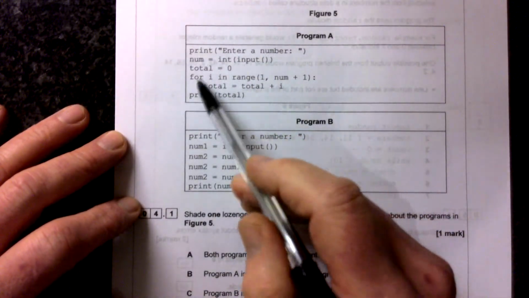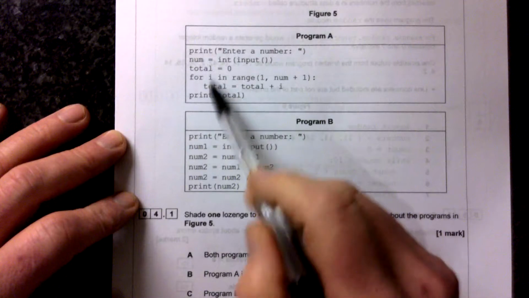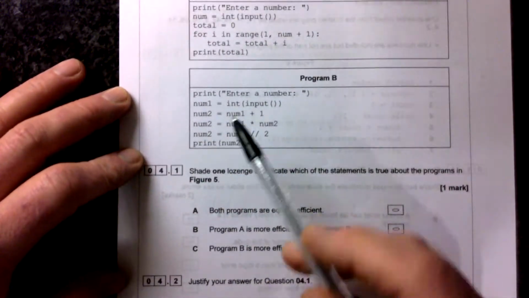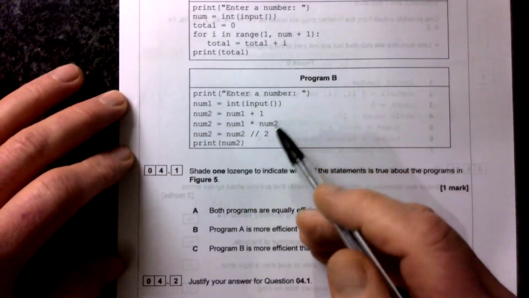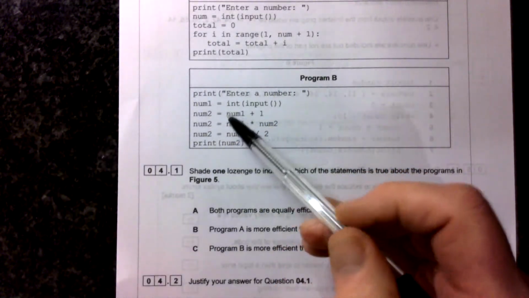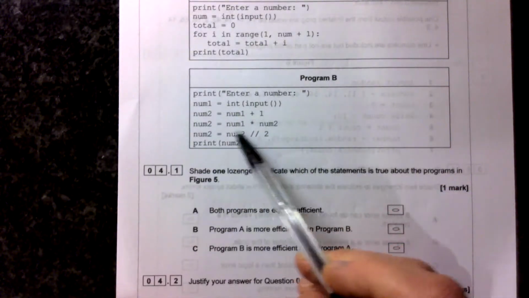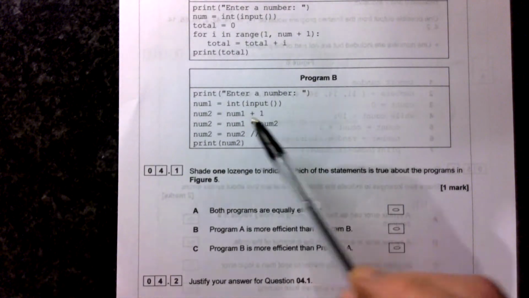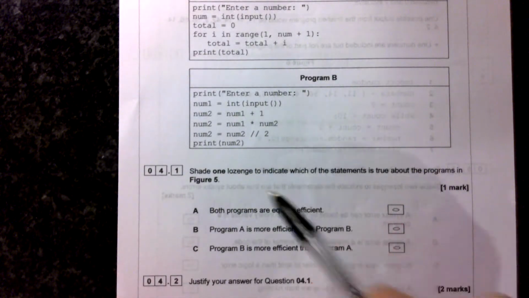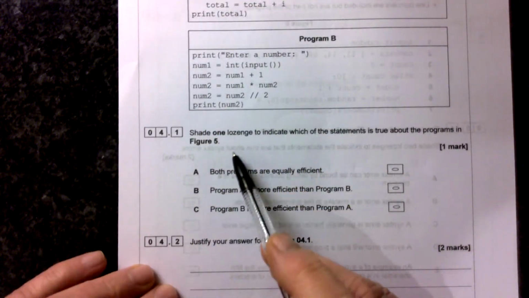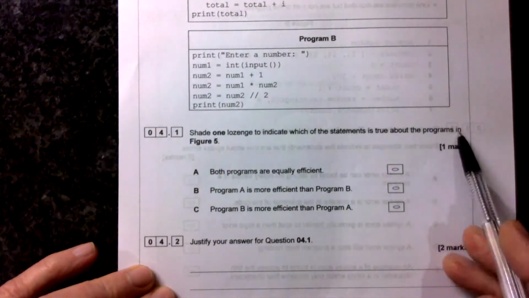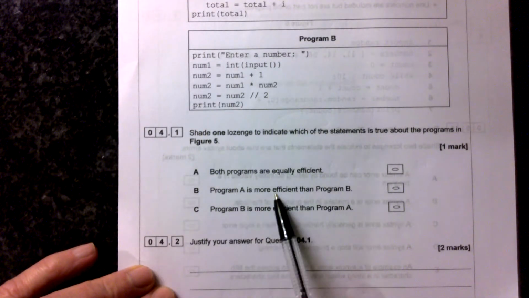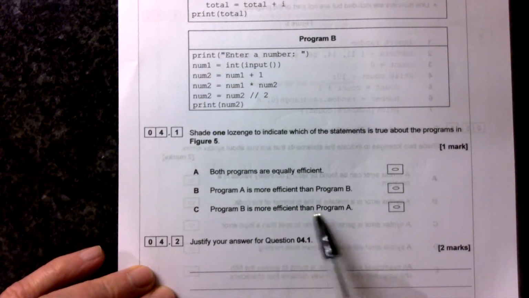Okay, now let's look at what we could do. You could do a loop that will just keep adding 1 and keep adding it on over and over. Or you can use the fact that, if you remember from your maths, for the nth number of the sequence, you can use a formula that multiplies the number by itself plus 1 and then halves it, and that'll give you the answer. So shade one lozenge to indicate which of the statements is true about the programs in figure 5. Both programs are equally efficient. Program A is more efficient than program B. Program B is more efficient than program A.